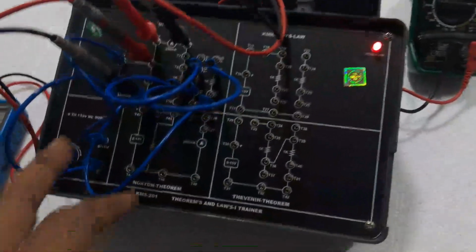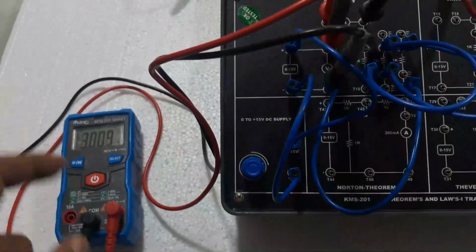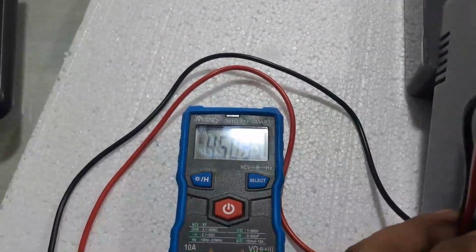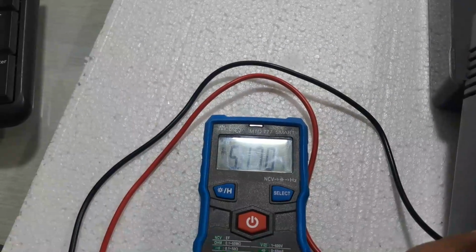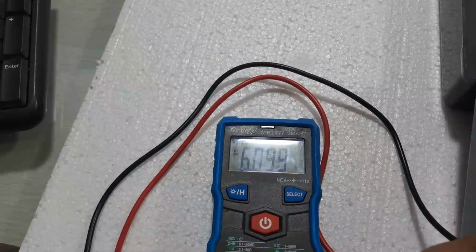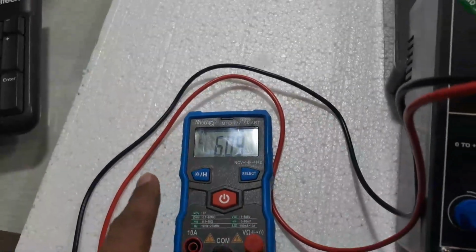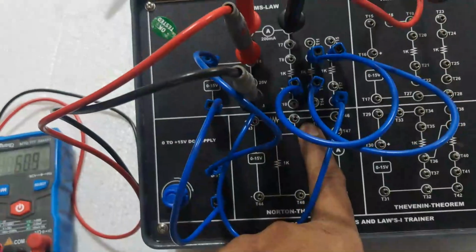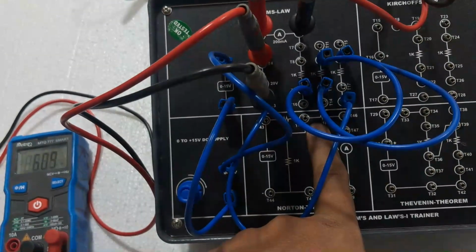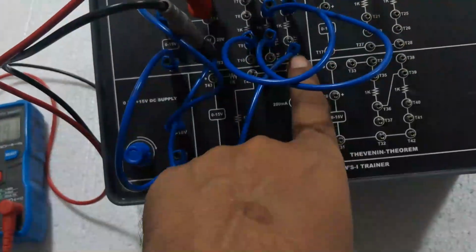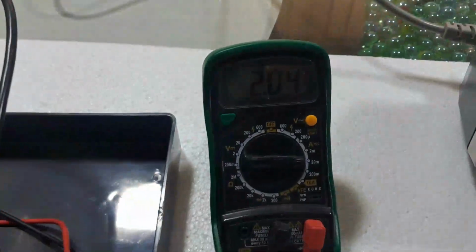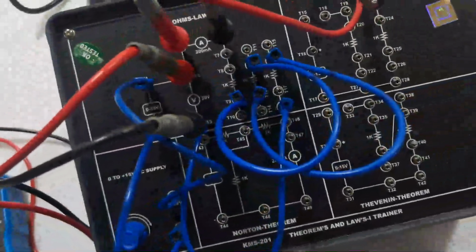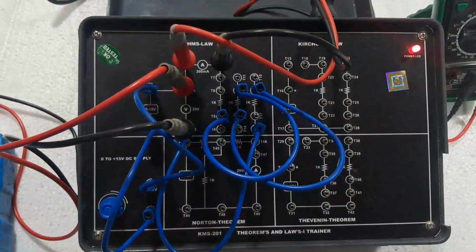So in this way you can add resistors or increase the voltage, and accordingly your current will change. Suppose I am putting the voltage at around 6 volt. Our voltage is around 6 volt, resistance is around 3 kilo ohm. So our current would be I is equal to V divided by R, 6 volt divided by 3 kilo ohm. So 2 milliampere would be your current. In this way you can perform the Ohm's law experiment.